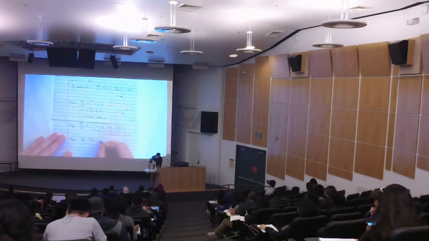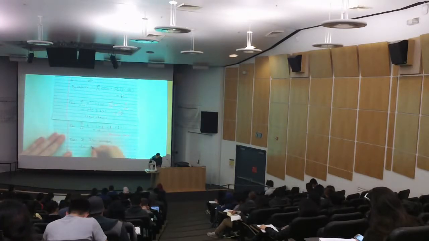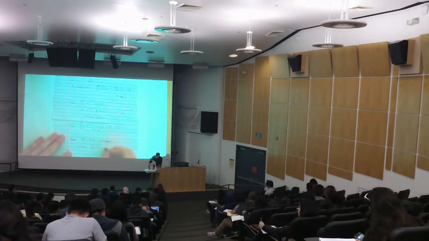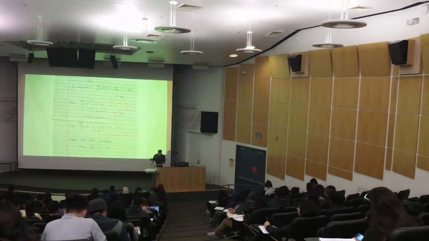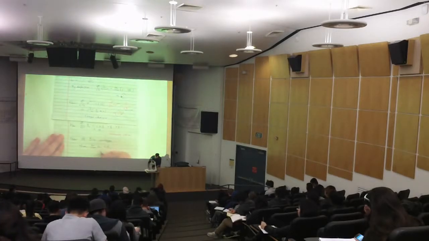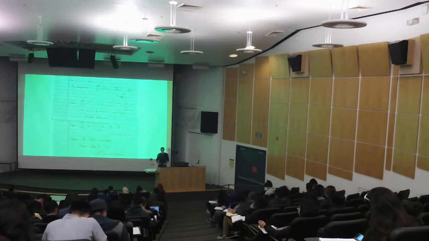If the sum of a sub n converges, then the limit as n goes to infinity of a sub n has to equal 0. This is a really simple property. Let's call this the test for divergence. It's a simple property. It's not saying a whole lot.